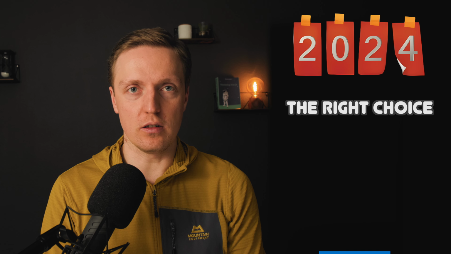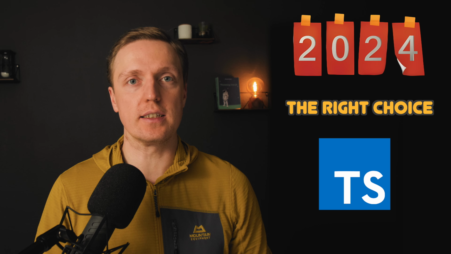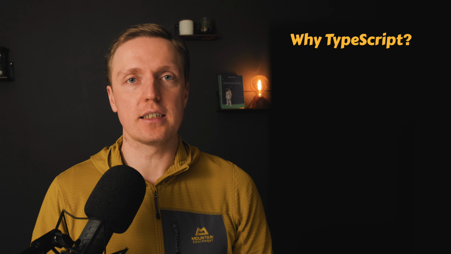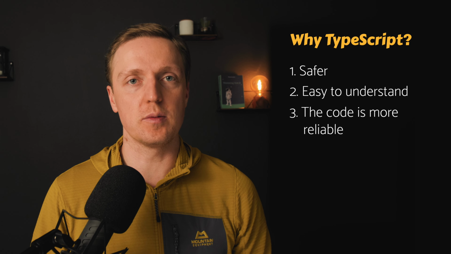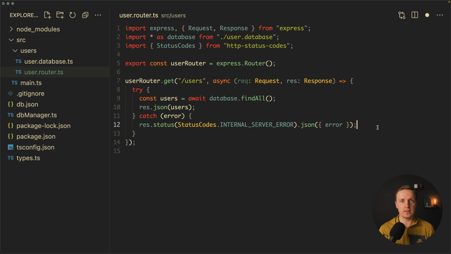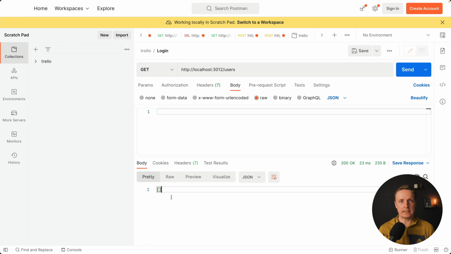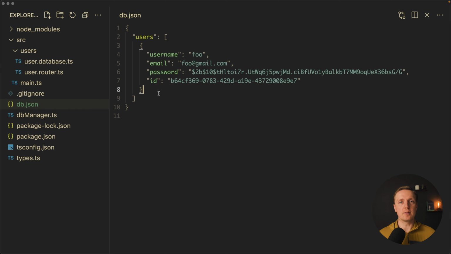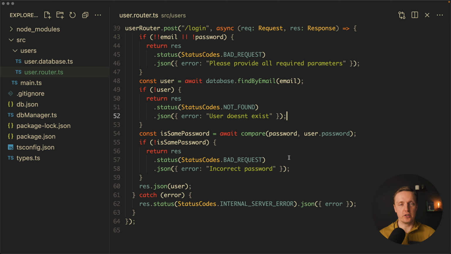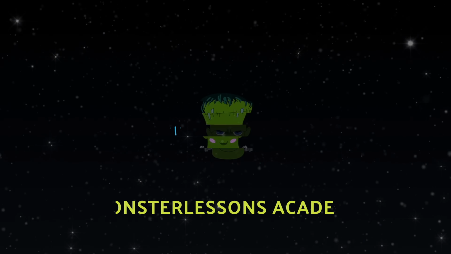It is 2024 and I really hope that you are using only TypeScript for all your projects and not JavaScript. And it makes a lot of sense because it is safer, easier to understand and your code is more reliable. So if you plan to build a REST API in Node.js, it makes a lot of sense to use TypeScript also. This is why by the end of this video, you will learn how to do exactly that and how to set up TypeScript together with Node.js and implementing authentication and managing users in this API.